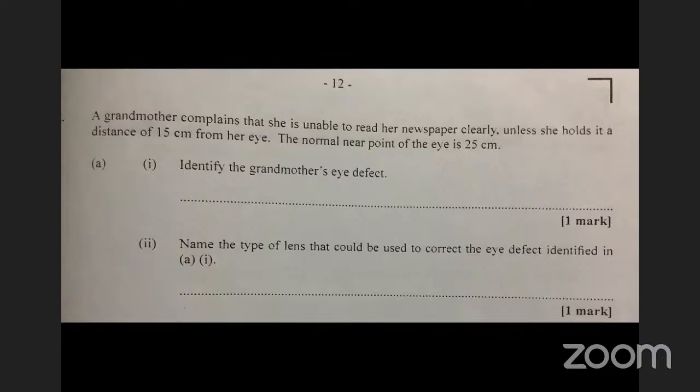Good, everything on here. Right, so the grandmother's defect is what? The grandmother is short-sighted, and the type of lens is? To fix it, concave lens. Right, work on the power faster and we're done.